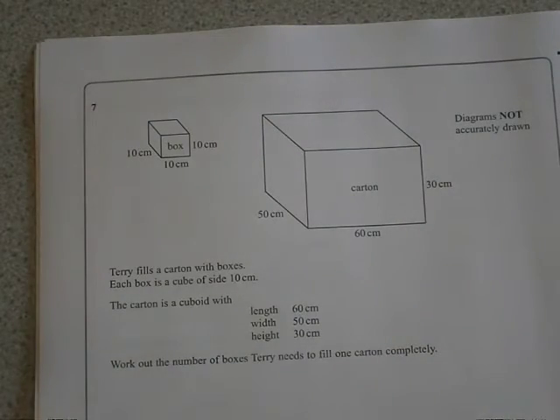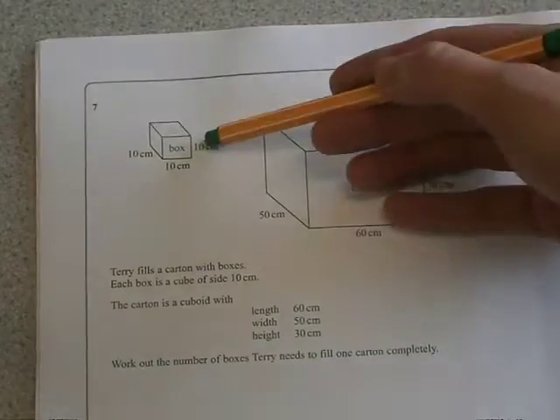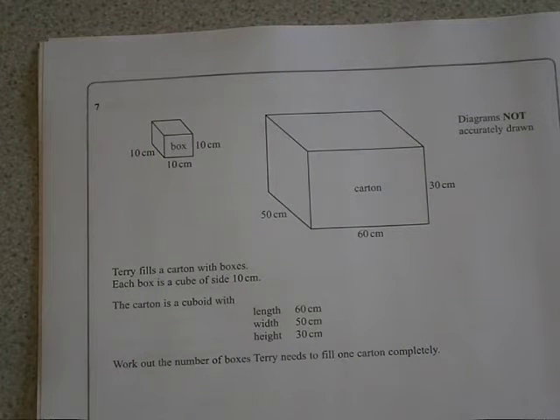So your next question is about Terry filling up a carton with boxes. Each box is a cube, so that's quite important. So straight away we need to know a little bit of something about cubes. So Terry fills the carton with boxes, and the size of that box is 10 by 10 by 10. It gives you some information about this cube as well, saying the length, width and height of it that are also on the diagram. So it works out the number of boxes that Terry can put into that big carton.